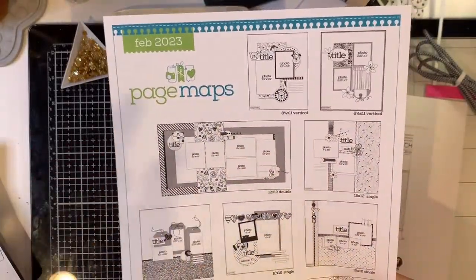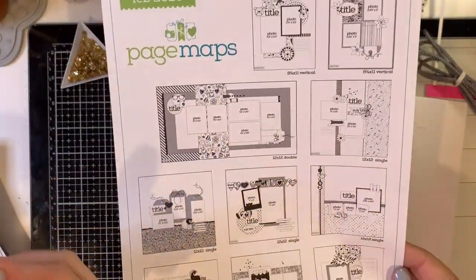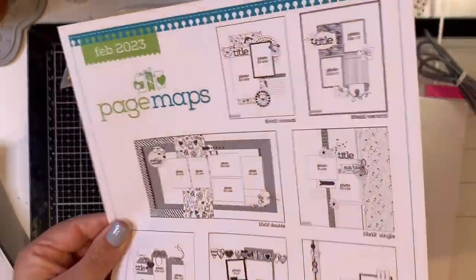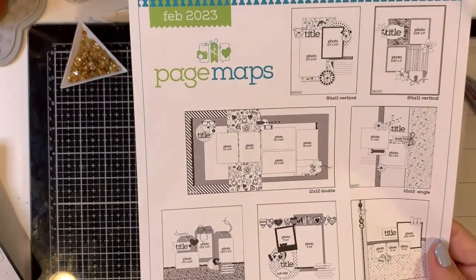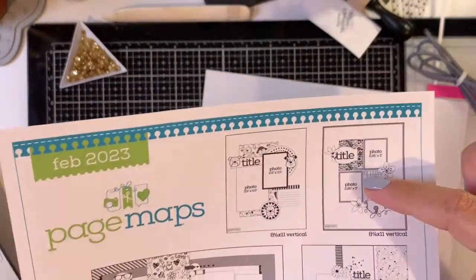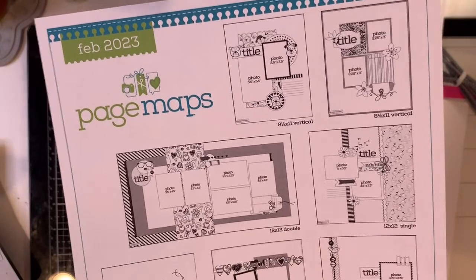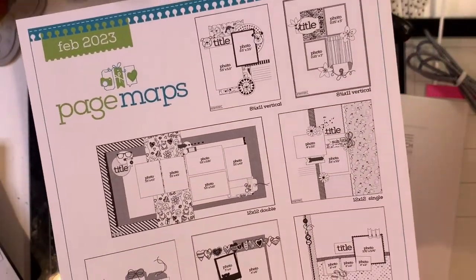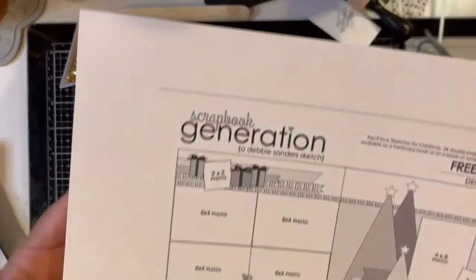So when you go to their website, and it is linked below, you will see some of the sketches they will have pulled out and their design team will create with them. But then you also get this printable, the PDF that you can print. They have scrapbook pages and cards. I just pulled their scrapbook pages today and printed this so you can see. I love that they give us some 8.5 by 11 as well as some 12 by 12 singles and doubles. Of course, you could always marry the two pages together and then turn a single into a double. So I love Page Maps. This group is a little bit newer to me, Scrapbook Generation.